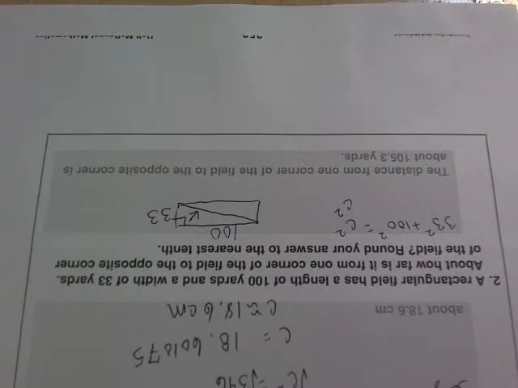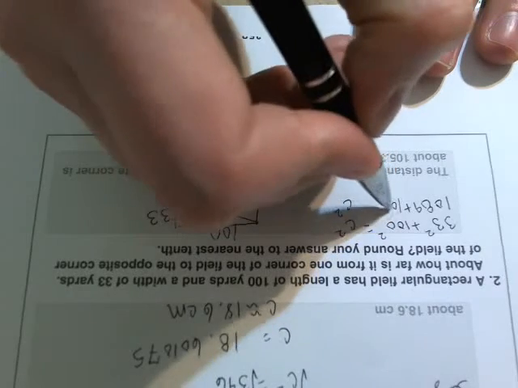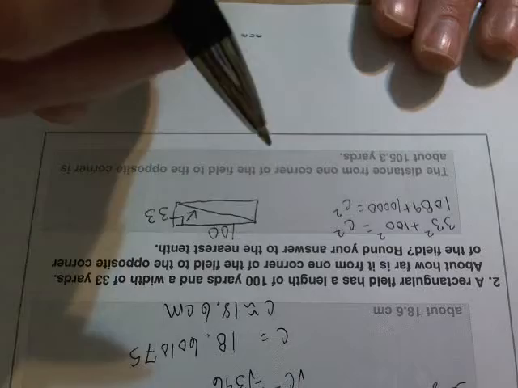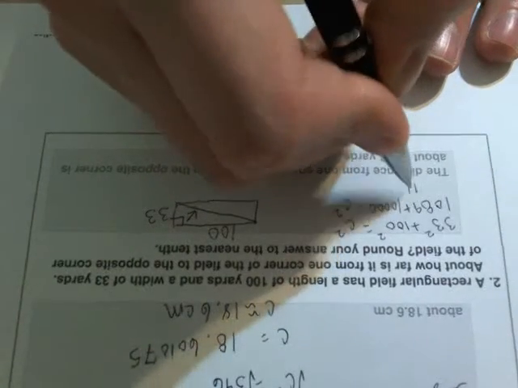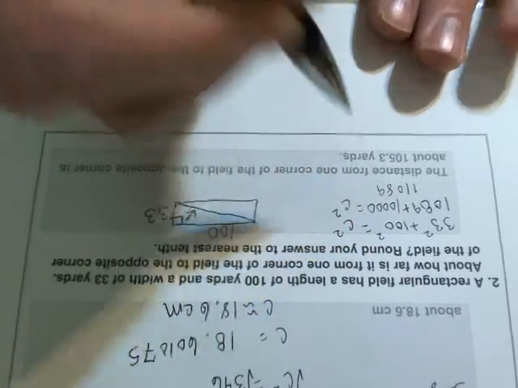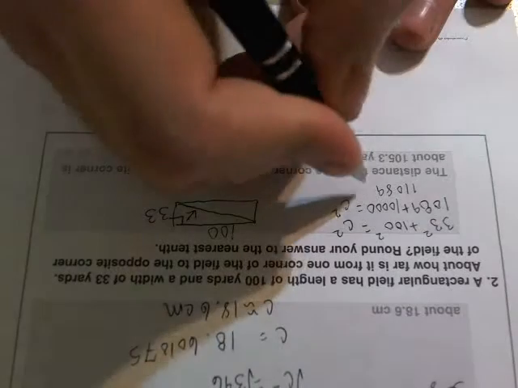Well, a little bit of quick calculation here. 33 squared, 33 times 33, one you probably don't know off the top of your head, 1,089. And 100 squared, you can do that one in your head. Just take a 1 and add 4 zeros to it, otherwise known as 10,000. So we add those two guys up, and we get 11,089. 11,089 is going to be equivalent to the hypotenuse squared.